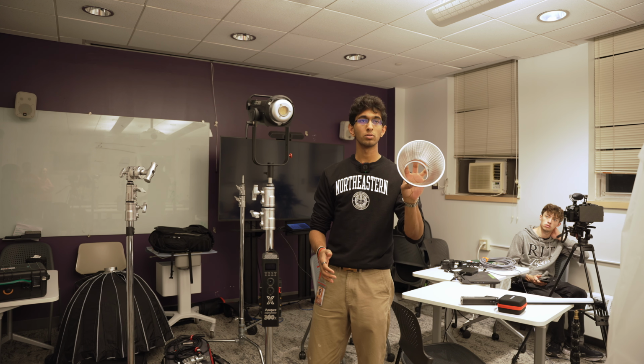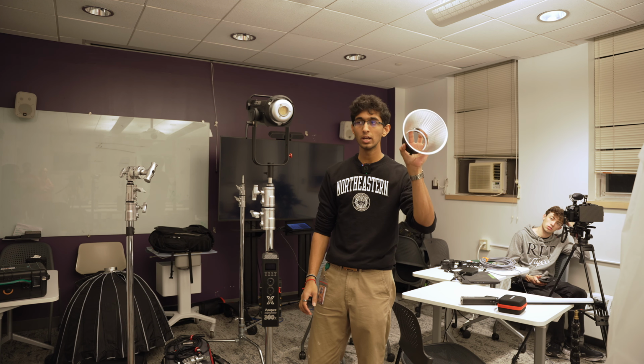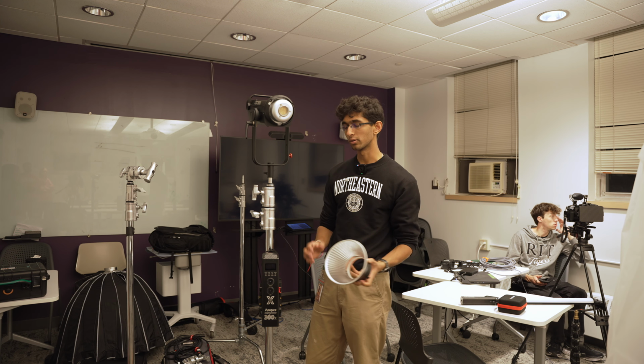They all come with a cone like this. This is just a cone filter. It's reflective on the inside. It'll put a hot point source wherever you're pointing your light.